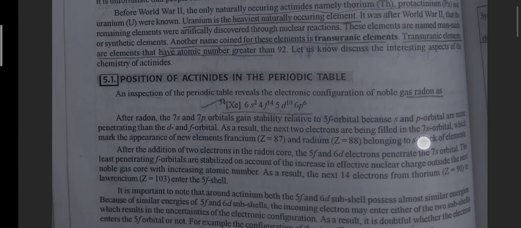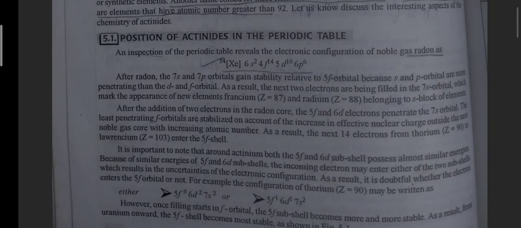Let us now discuss the interesting aspects of the chemistry of actinides. First is the position of actinides in the periodic table. An inspection of the periodic table reveals the electronic configuration of the noble gas radon as xenon 4f14, 5d10, 6s2, 6p6.